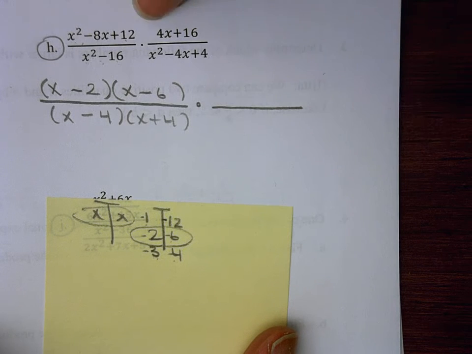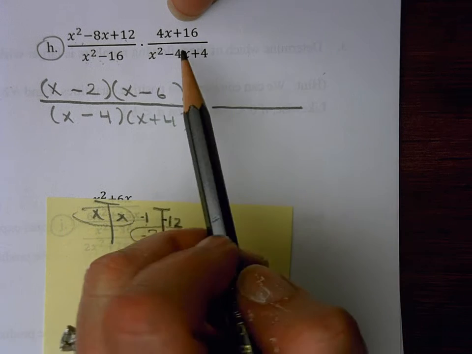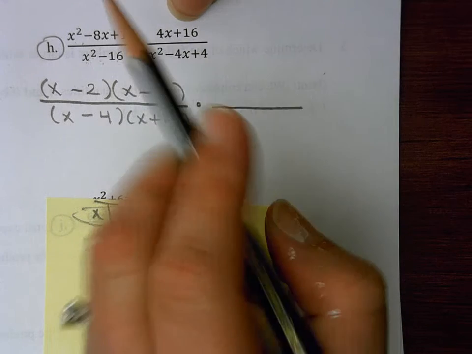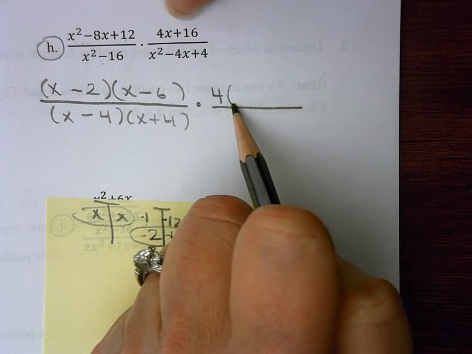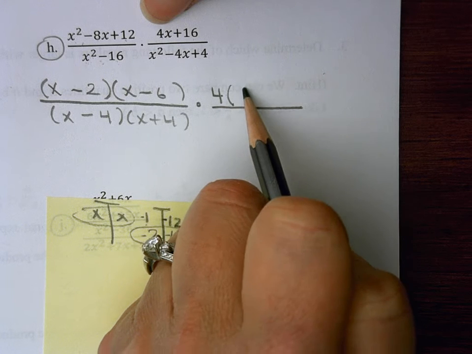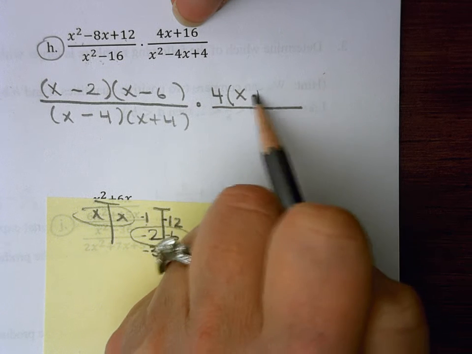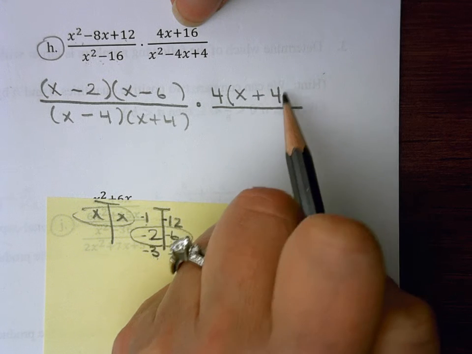So I have 2 terms here, but no squared. So I'm going to look for a GCF, and it looks like I can divide a 4 out of both of those. So 4x divided by 4 is just x, and 16 divided by 4 is also just 4.